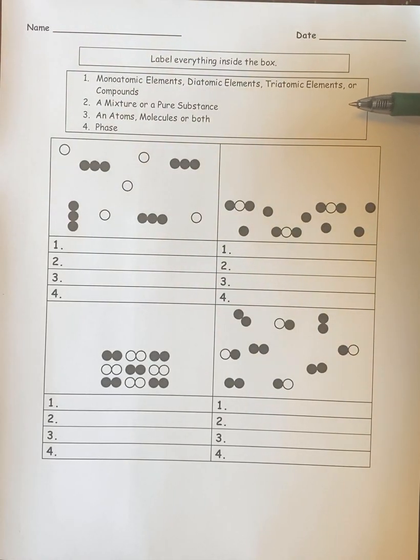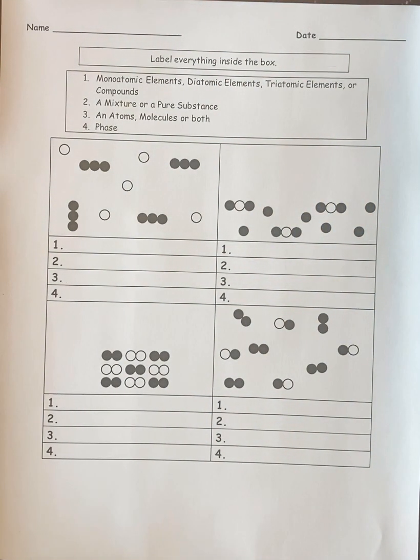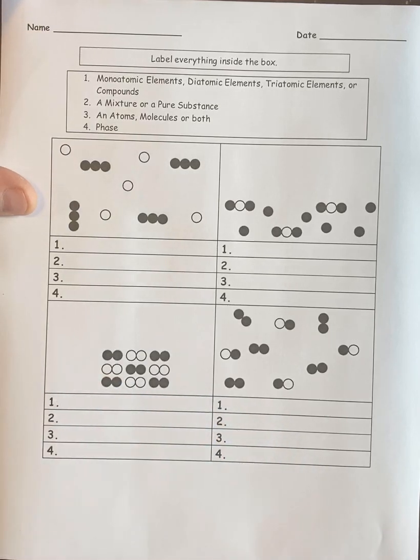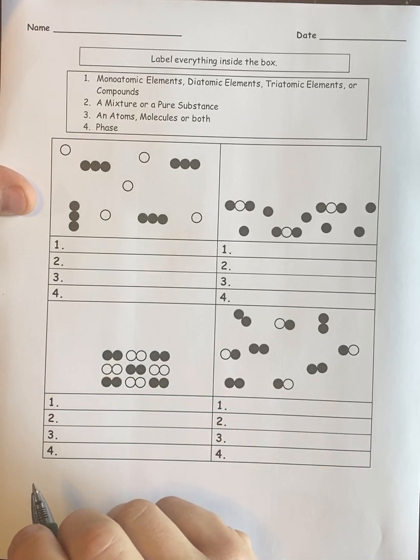Question 2, mixture or pure substance. Question 3, atoms, molecules, or both. And question 4 is the phase, which is pretty easy. So let's go over them. So first box, we'll start on the top left and we'll go clockwise around.